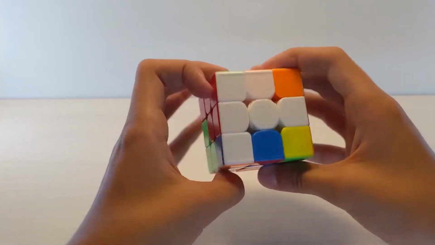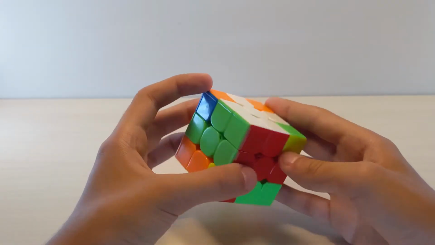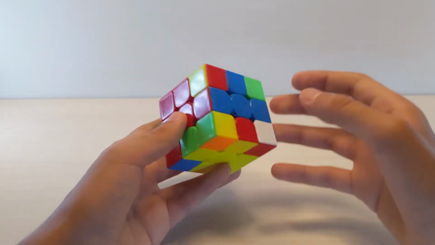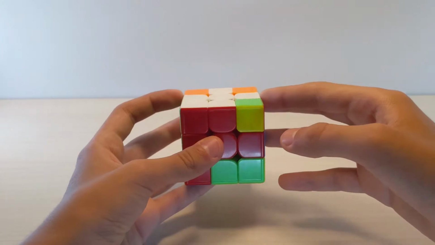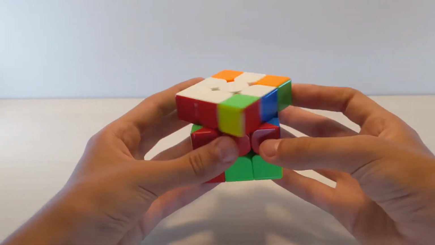And if you do this, it also messes up more pieces, and that would mean that once you complete everything, it won't come back to a solved state. So make sure to do only sexy moves and inverse sexy moves. So like this, I could do inverse sexy.